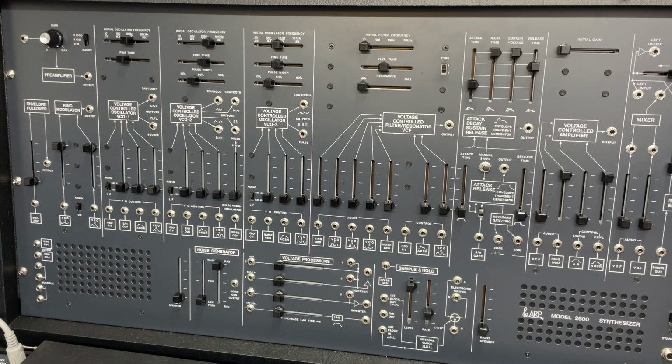Basically, ring modulation is combining two frequencies to create sidebands. It gets way more technical than that, but that's sort of what you need to know in terms of usefulness and useful information. So some interesting things to note about the ARP-2600.